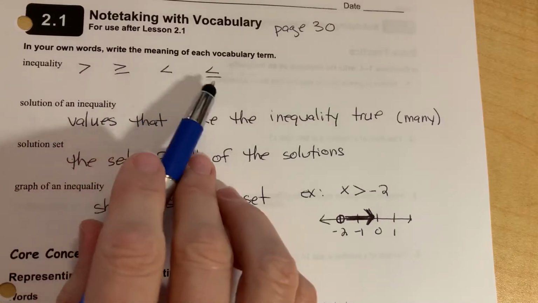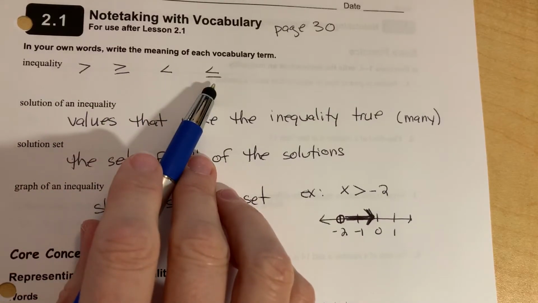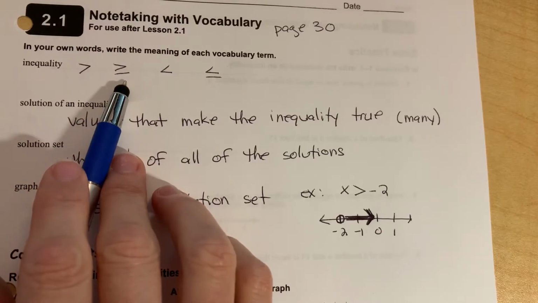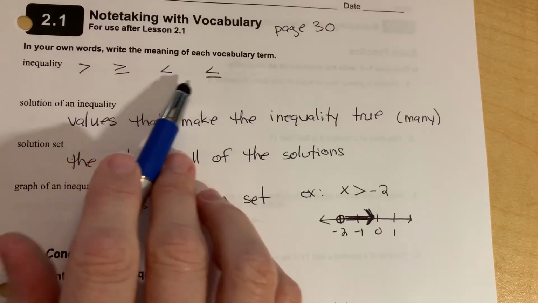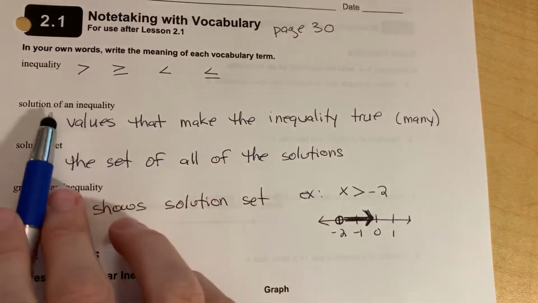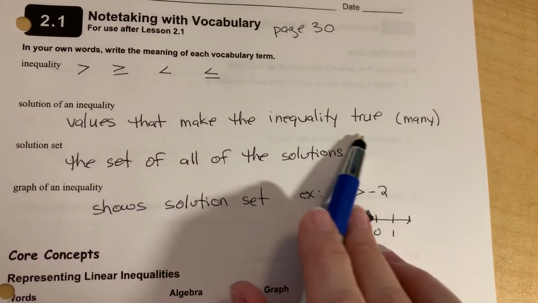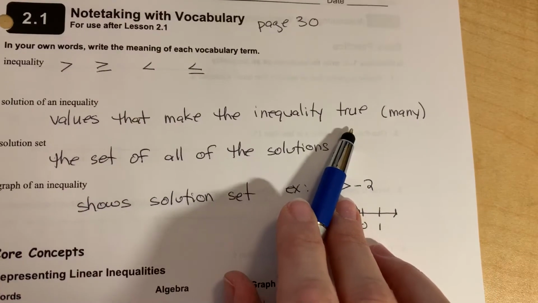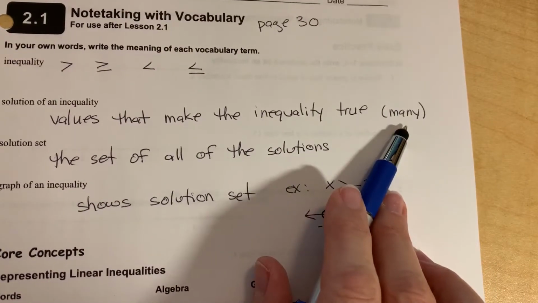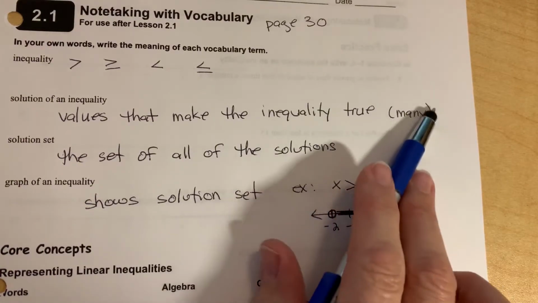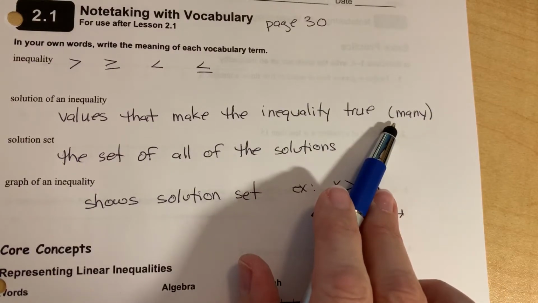These are the symbols you might remember that we use to represent inequalities. Greater than or equal to, less than or equal to. So the solution of an inequality is the values that make the inequality true. And the important thing here is there are many solutions. So for chapter 1, often we just had one solution, x equals 7, x equals 6. For inequalities, you're going to have many solutions.